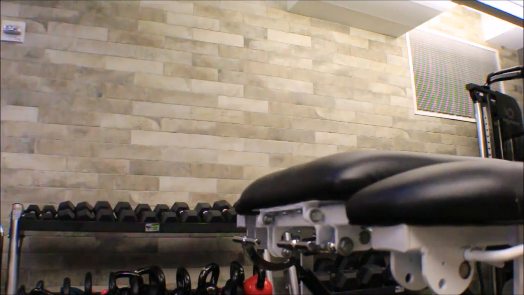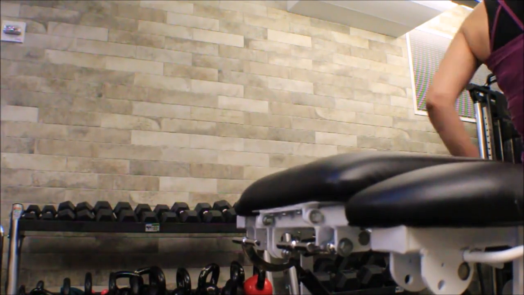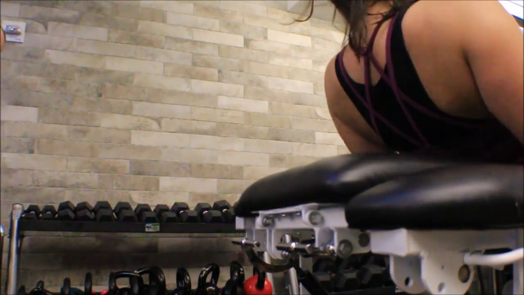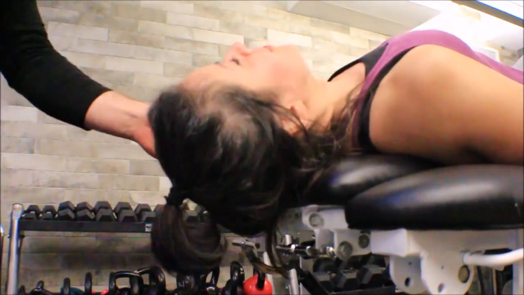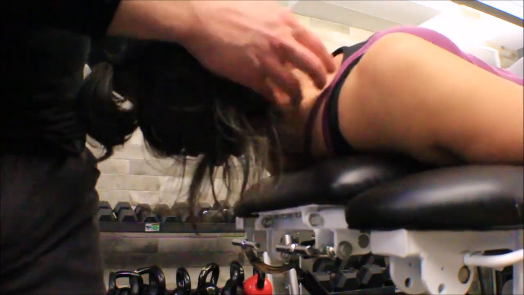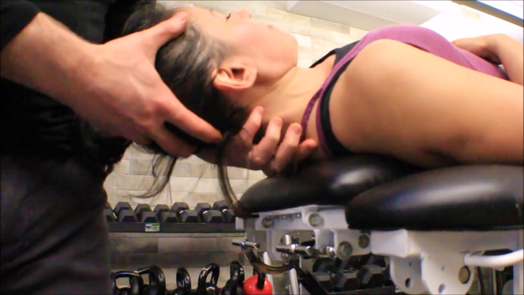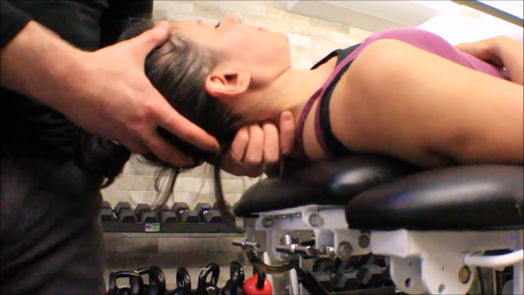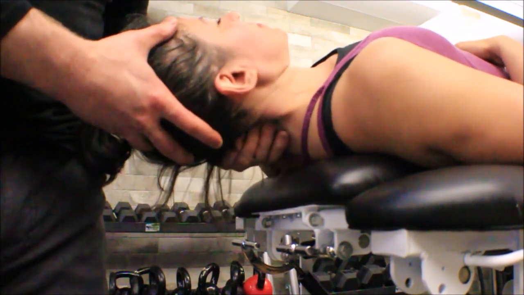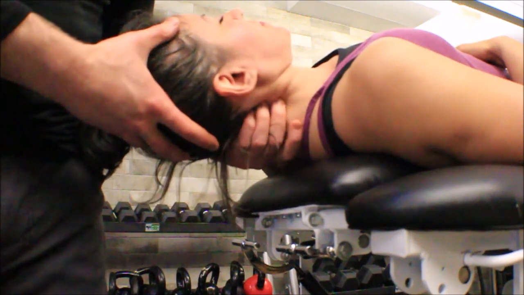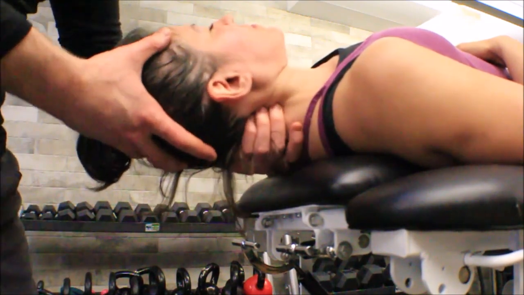Now if I have a volunteer go ahead and come back here, I'll try to demonstrate for you guys one more time in a close-up here. So piano grip, what that would look like on her neck is I would feel my spinous process and then I would just slide my fingers over so I was on the side of my spinous process.